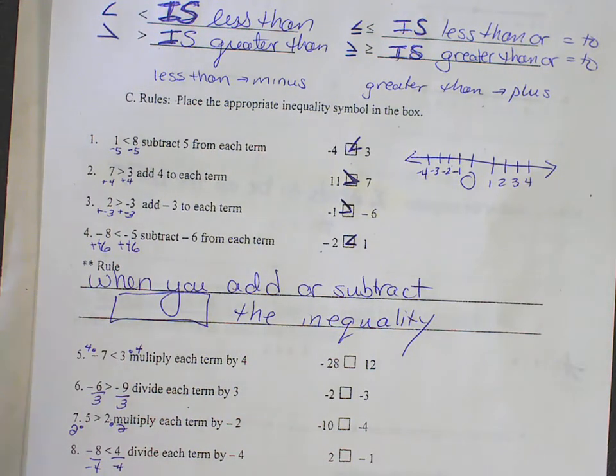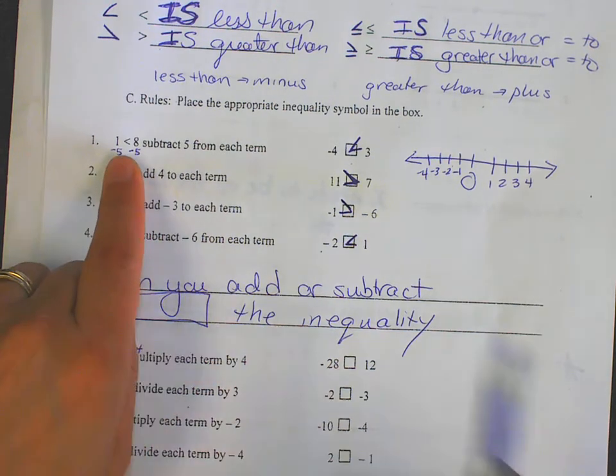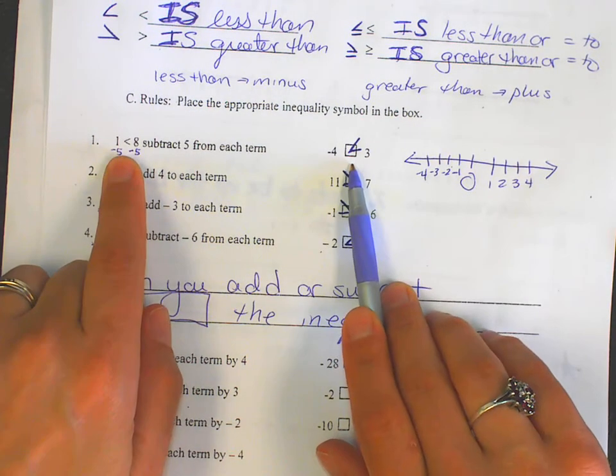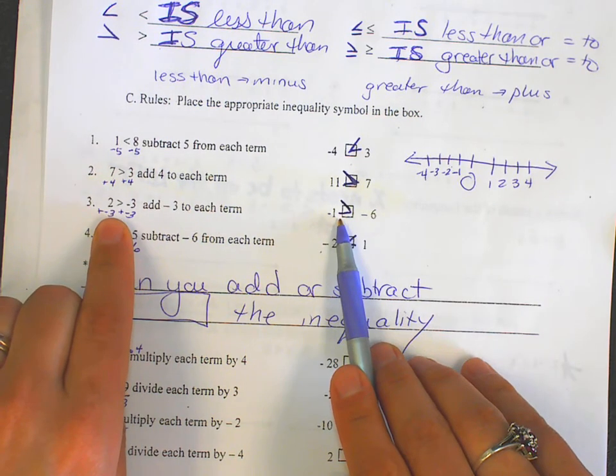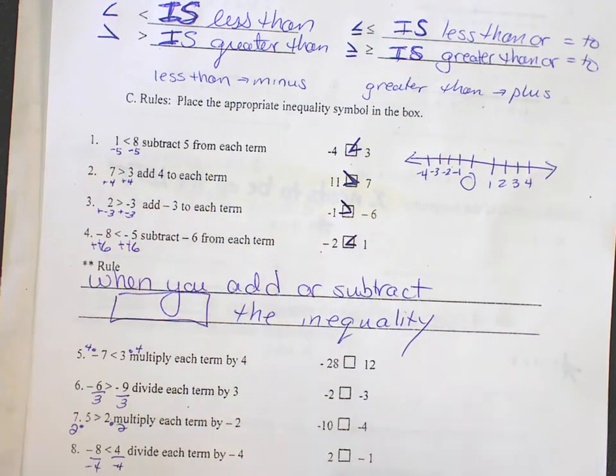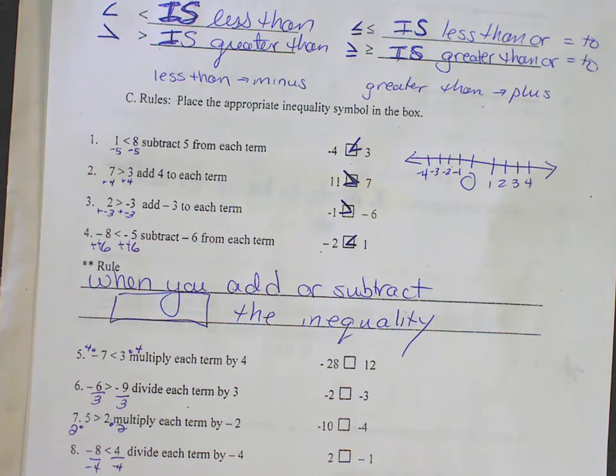So in my experiment, I've tried everything from adding and subtracting positives and negatives to see what happens to my inequality sign. So in the first one, what happened to the inequality sign? In the second one, what happened? In the third? In the fourth? The point of an experiment is to not have to do this every single time. It's to come up with some hypothesis or conclusion. Oh, I didn't have a hypothesis. I didn't guess what was going to happen.